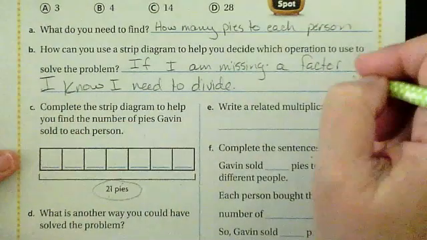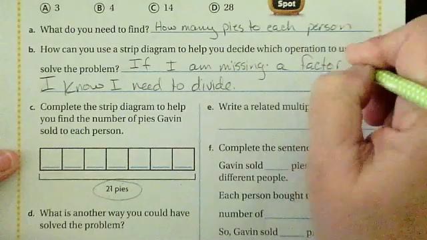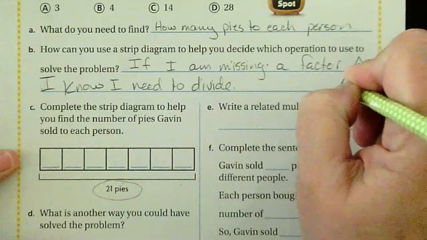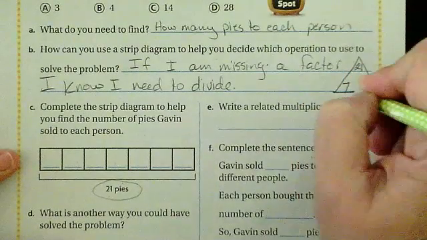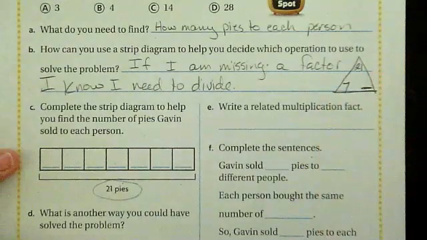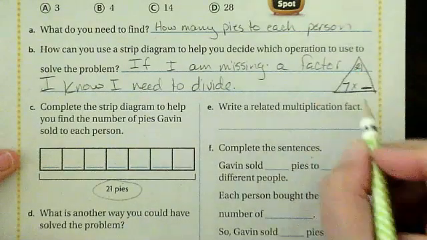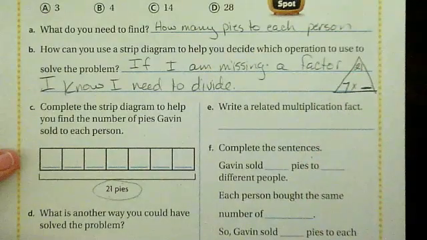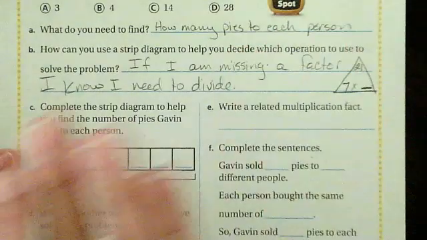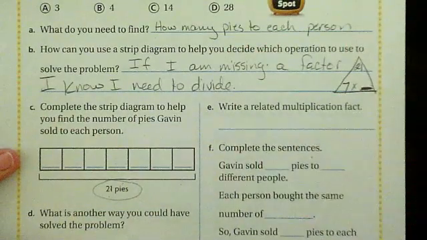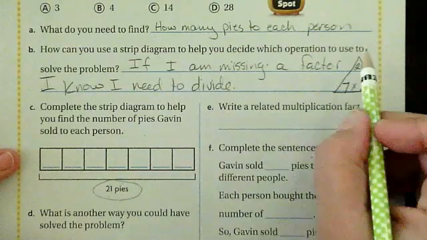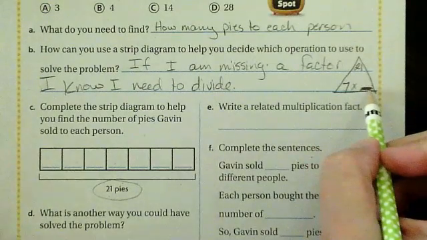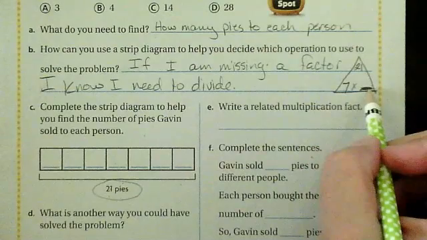So for instance, if I know I have my dividend and I know I have my divisor, I'm missing my quotient. That's the same as missing one of my factors in a multiplication problem. 7 times what equals 21? So when I'm using my fact family and doing that inverse operation, I'm looking for a factor. Okay? I know the total. I know my divisor. I'm looking for the missing quotient for division or missing factor for multiplication.